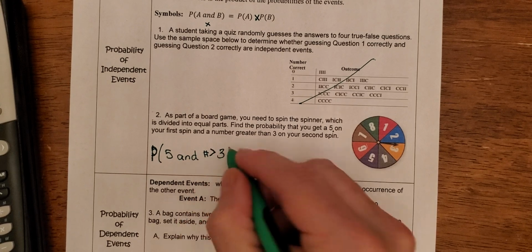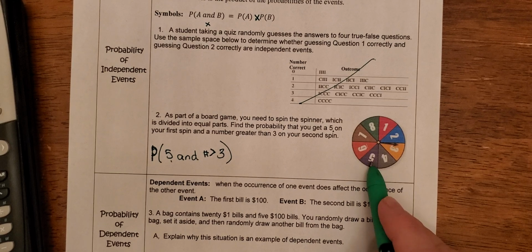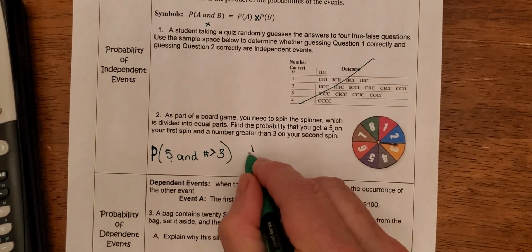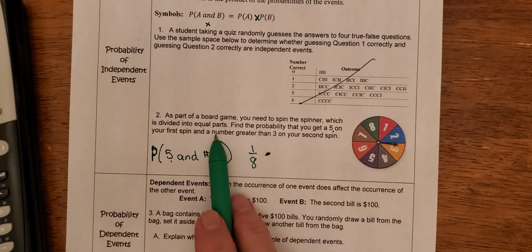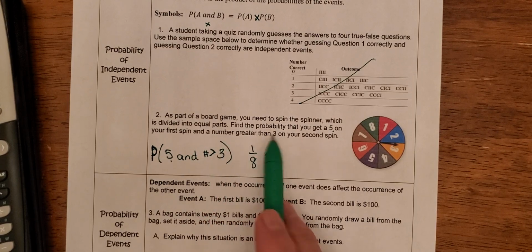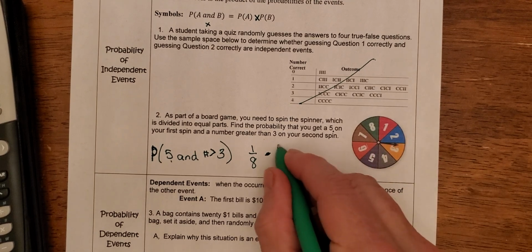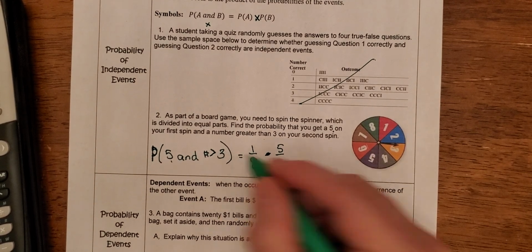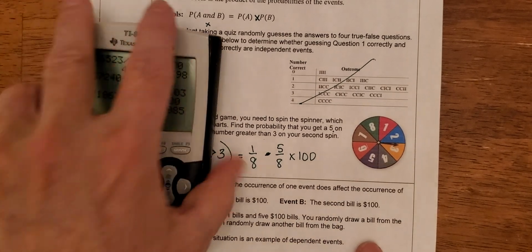So 5 is just, that's 1 out of 8, right? So that's a 1 in 8 chance, and then we're going to multiply, okay? And then the second one says we need a number bigger than 3. Okay, what's bigger than 3? 4, 5, 6, 7, and 8. So that's 5 out of 8 that's bigger, okay? So we take these, multiply, and times 100, and we have our percent chance of getting that.